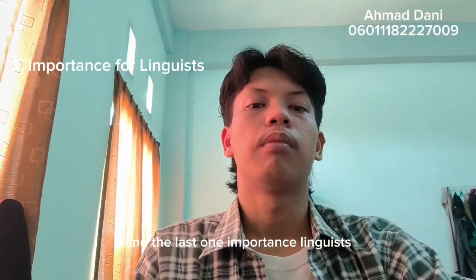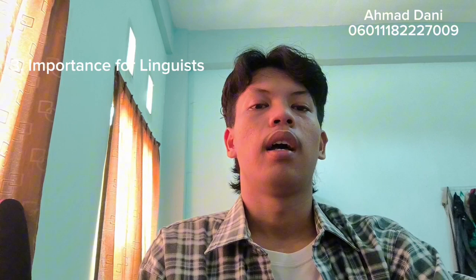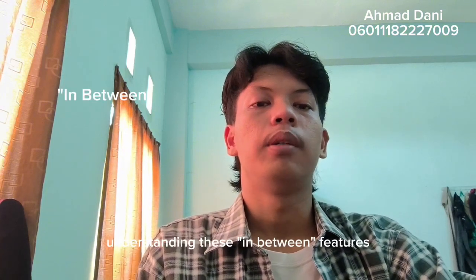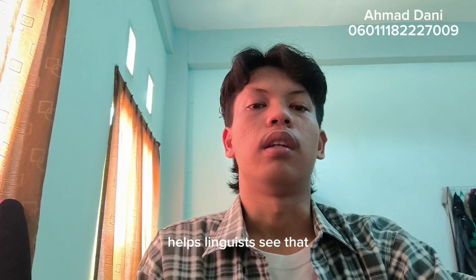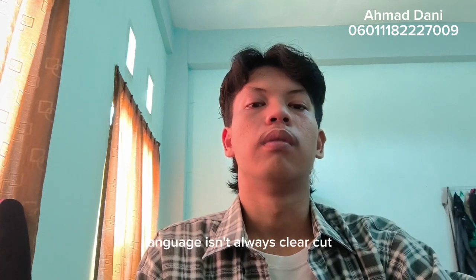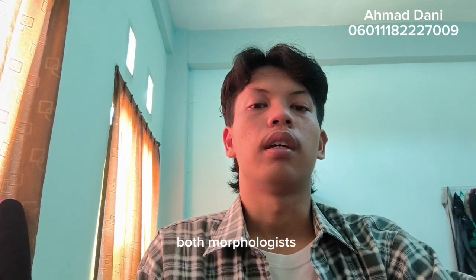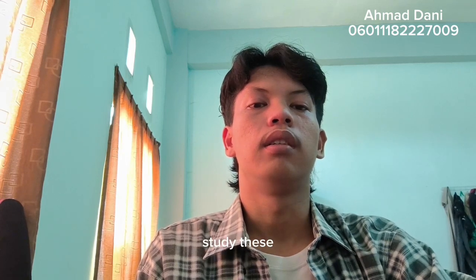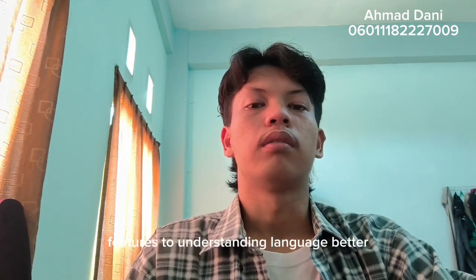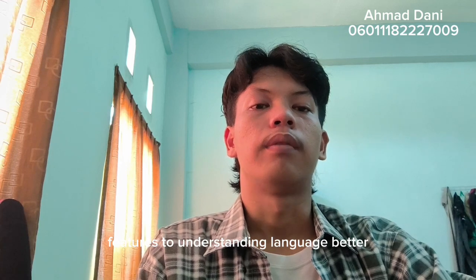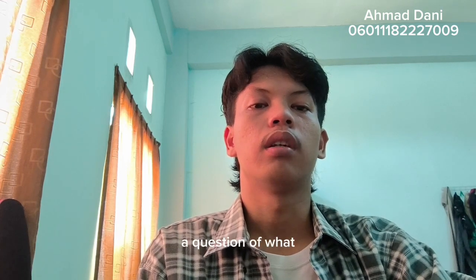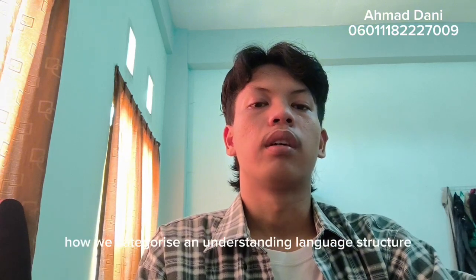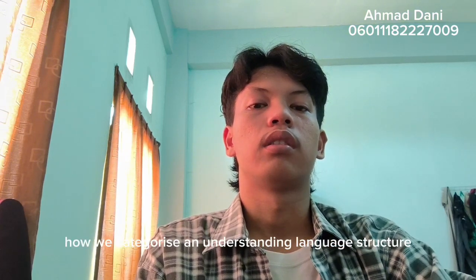And the last one, important for linguists. Understanding these in-between features helps linguists see that language isn't always clear-cut, and morphologists and syntacticians study these features to understand language better. This overlap raises essential questions about how we categorize and understand language structure.